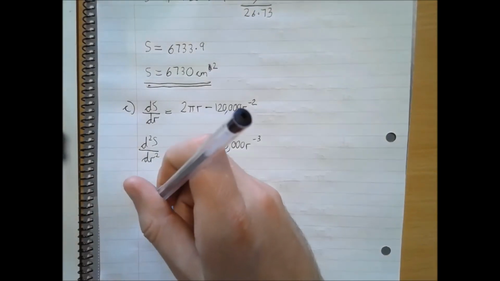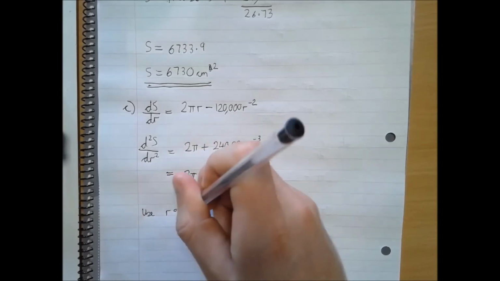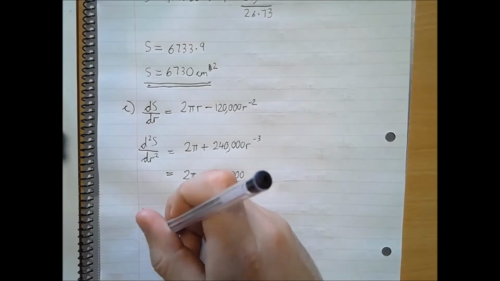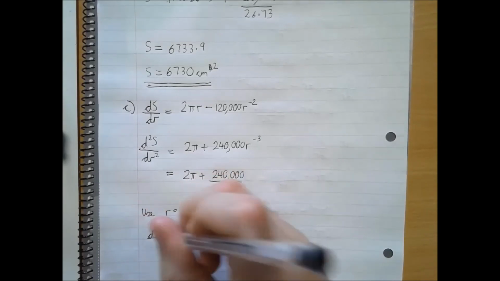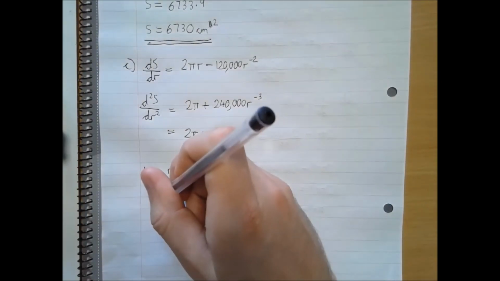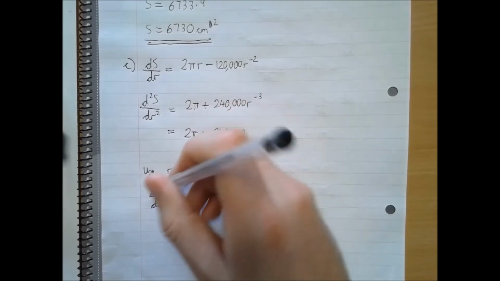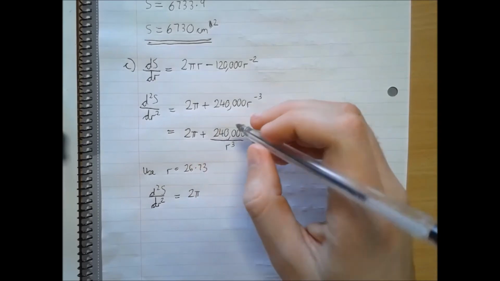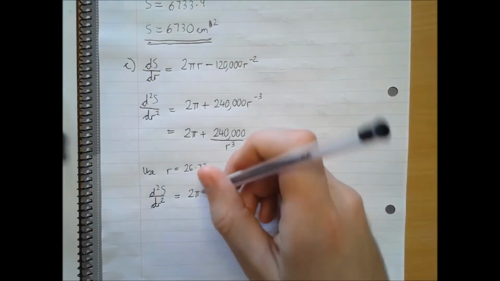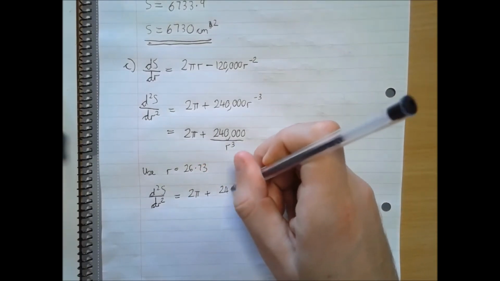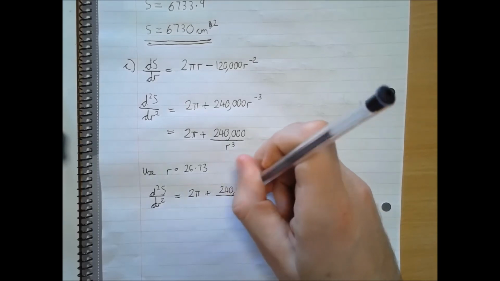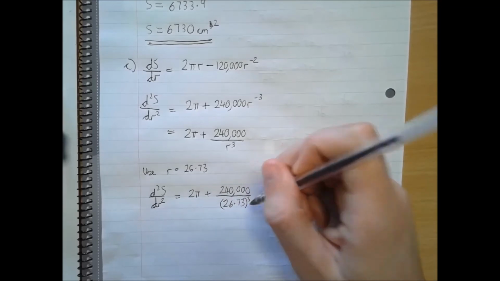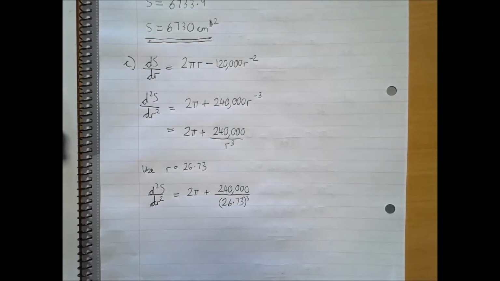So when r is 26.73, d squared s over dr squared will be 2 pi, sorry, plus 240,000 over 26.73 all cubed. And we get that into the calculator.